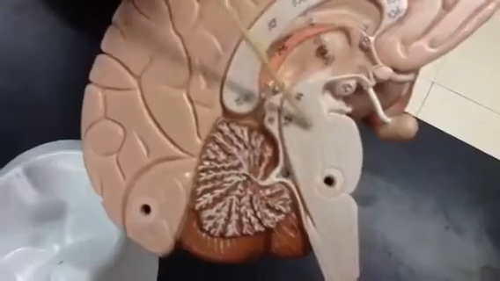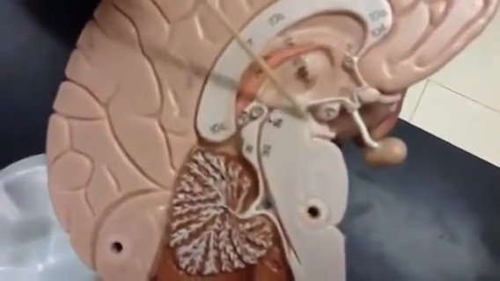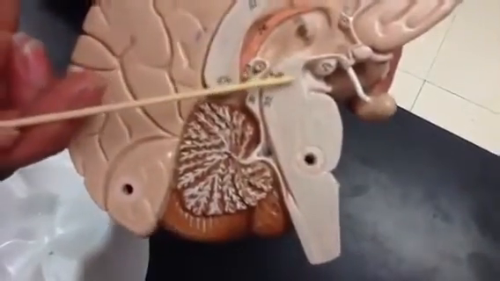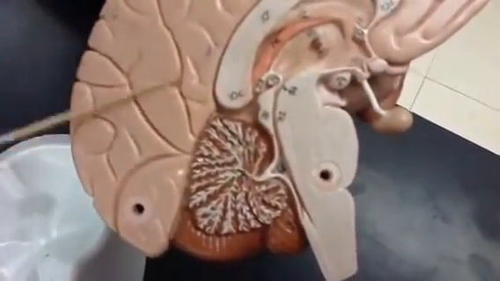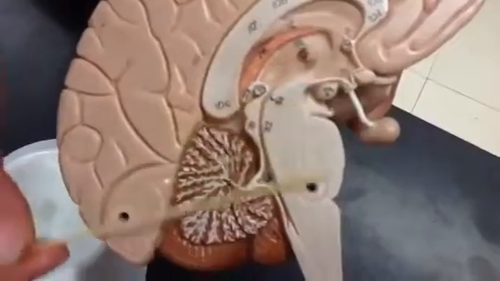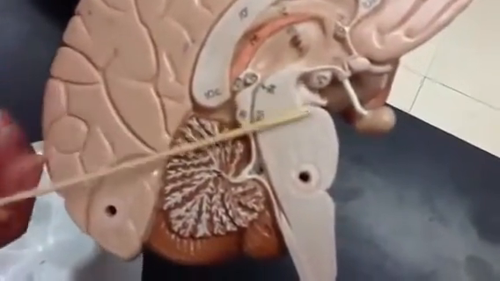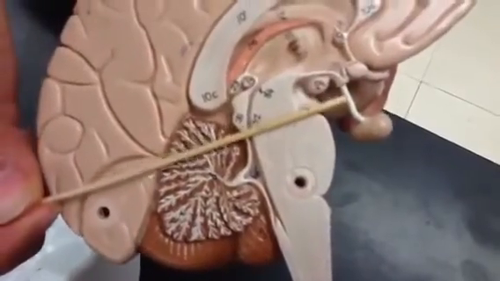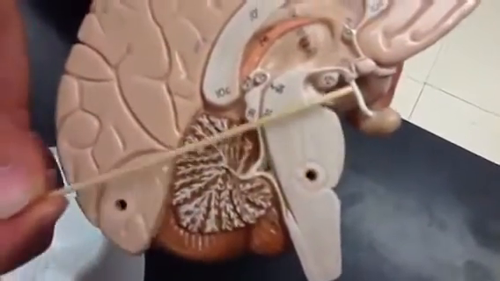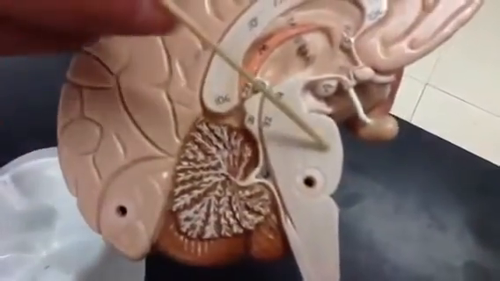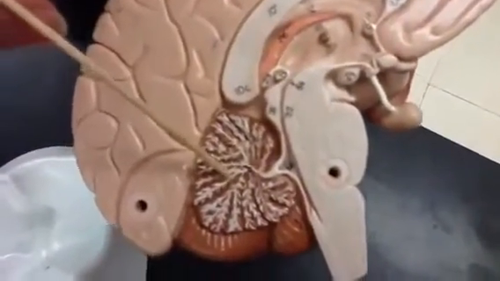And then all this area in front, this is called our cerebral peduncles. So they're going to contain fibers that basically connect the telencephalon with the brainstem. Okay, so fibers will run in this direction. As we move down, we have the metencephalon, which includes the pons and the cerebellum.